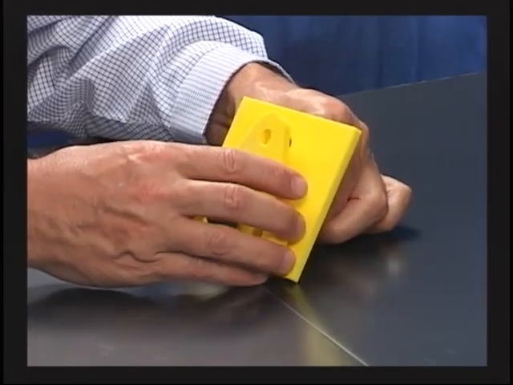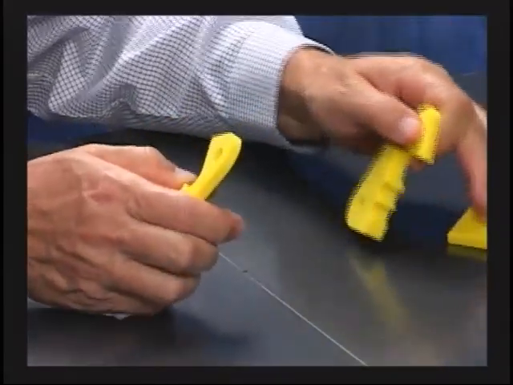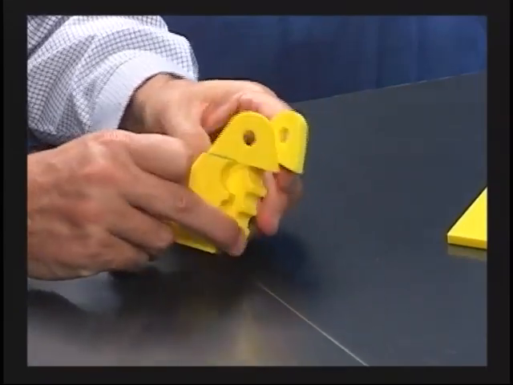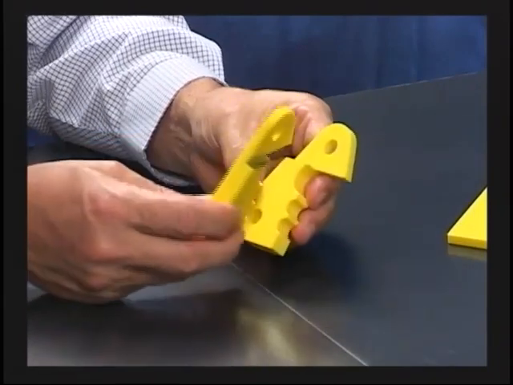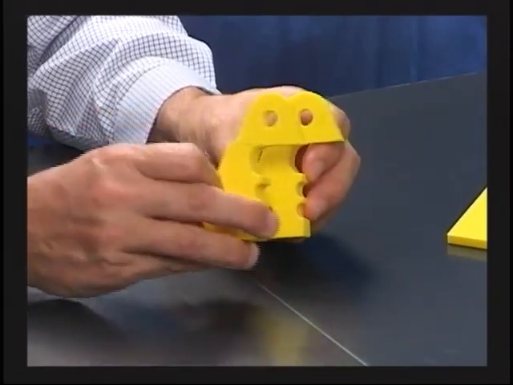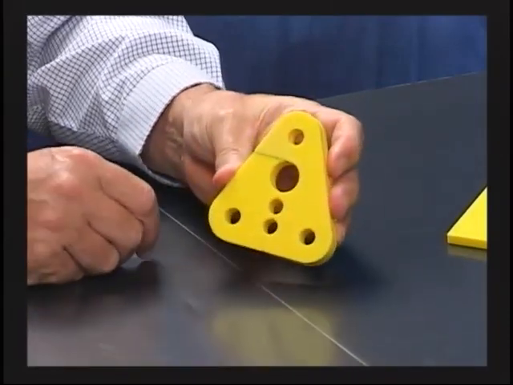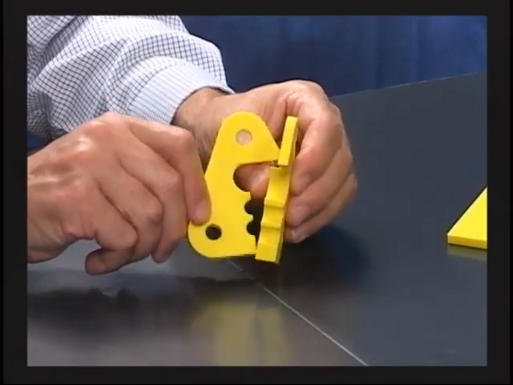Now it's interesting when you take a look at this part, when these two parts, these two are identical parts. See how they come together? They're an identical part. So it's not a right and left-hand part. You see they're both the same. All you do is you just take the part and you turn it around and assemble it with the mating part here like this. That's a rather ingenious design. I thought it was pretty clever, the designer who came up with this one.